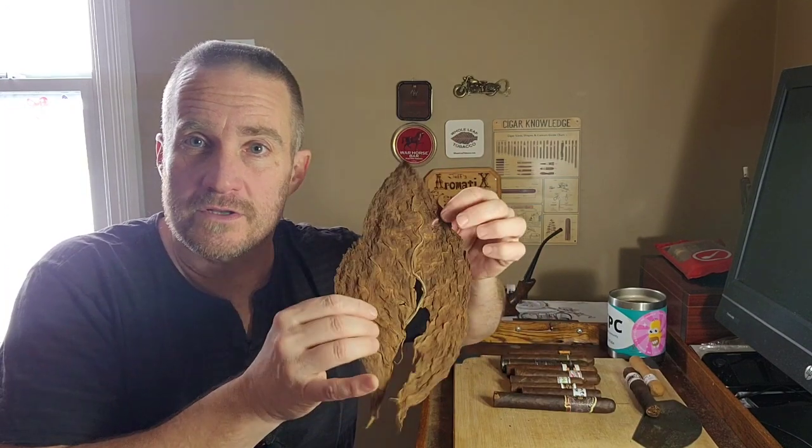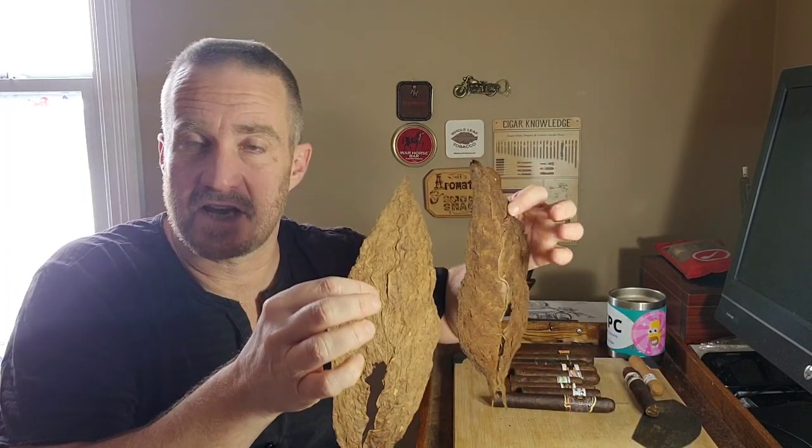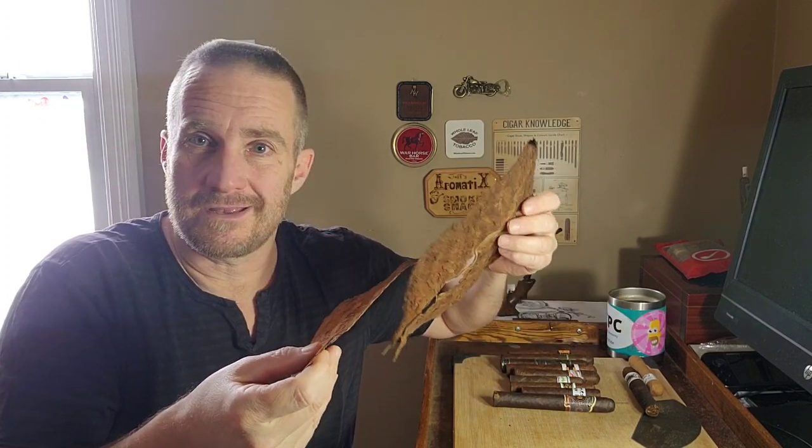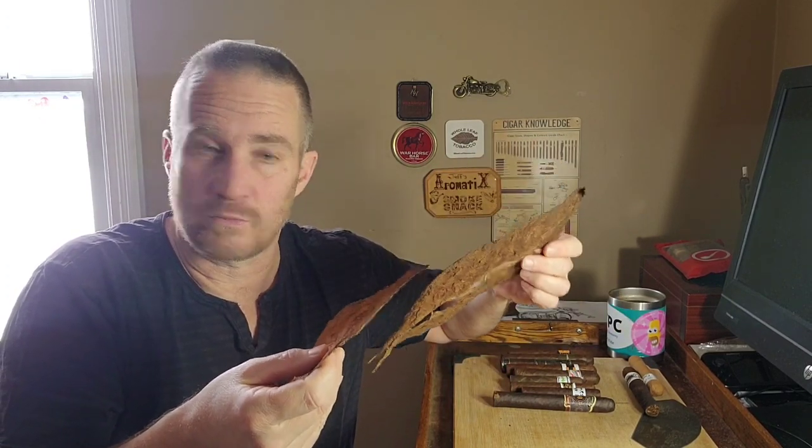But since the word Maduro means ripe, does that necessarily mean that a Ligero, which is darker than the Seco but hasn't necessarily been fermented any longer, is riper? So does that mean it's riper?